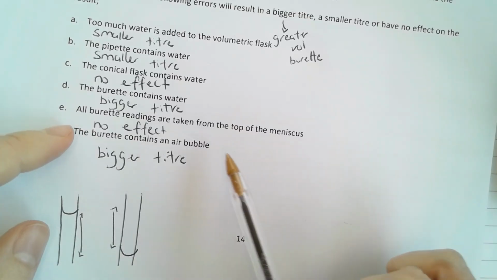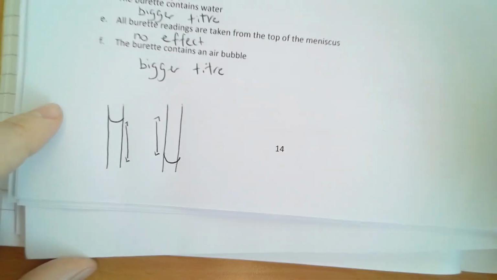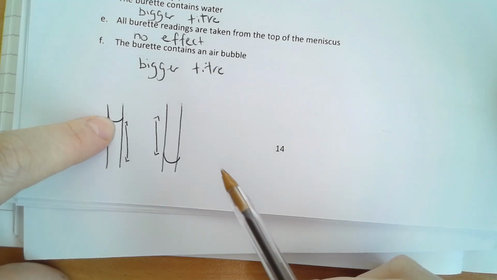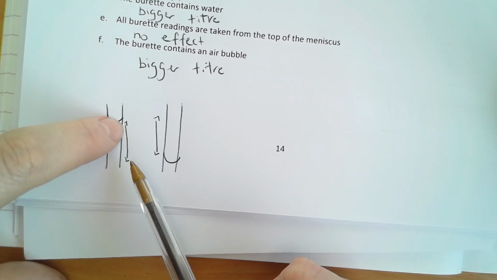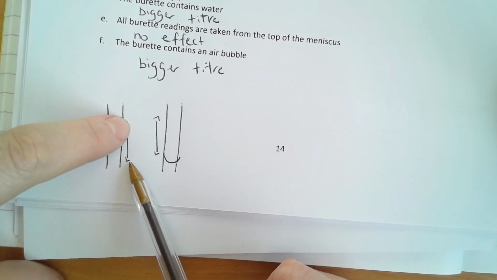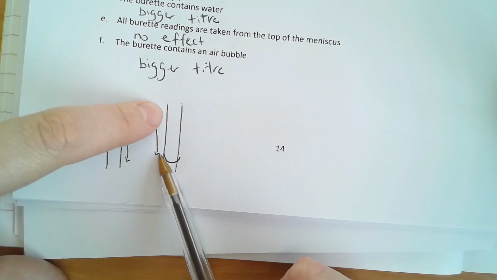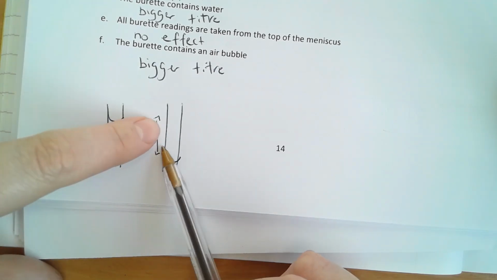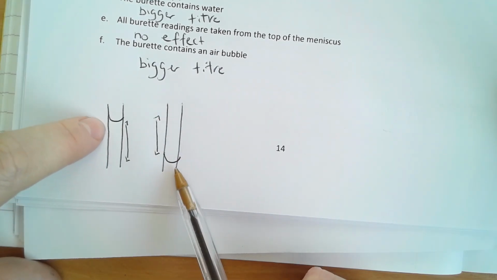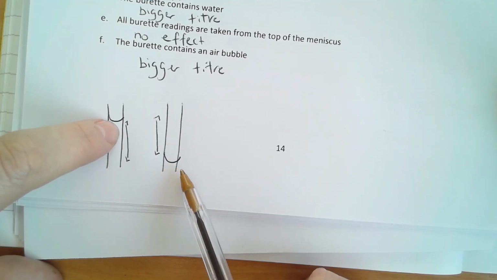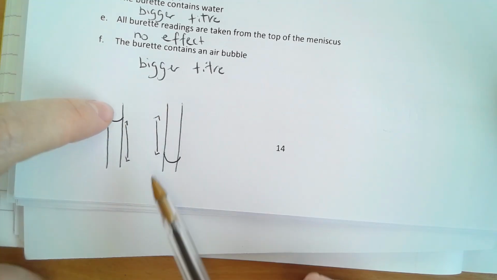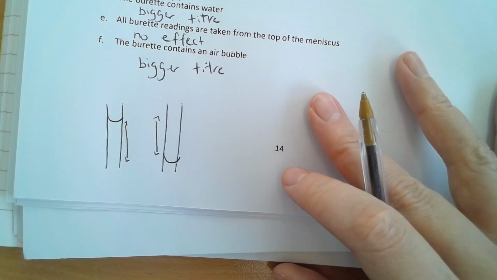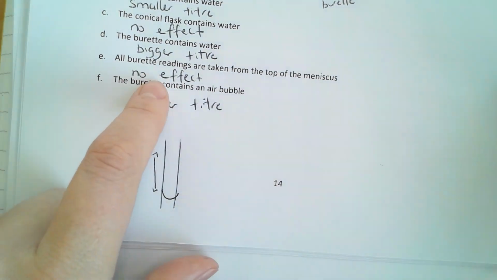If they're all taken from the top, it's not going to have any effect. I've drawn that out here. Say this is your initial and this is your final. You're always working out the difference. So if you measure the distance between the top of the meniscus and the top of the meniscus, the difference is the same. We read from the bottom because it's easier and you're more likely to be accurate if you read from the bottom. But because you're dealing in difference, if you make the same mistake twice, it effectively cancels out and it's not going to have any effect.